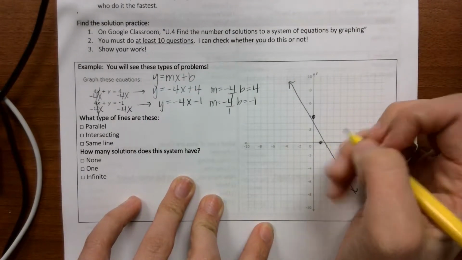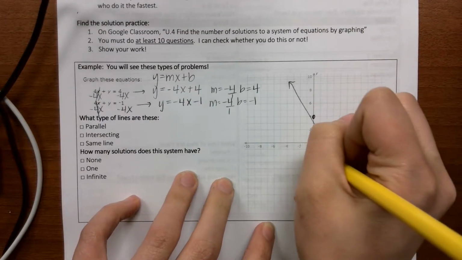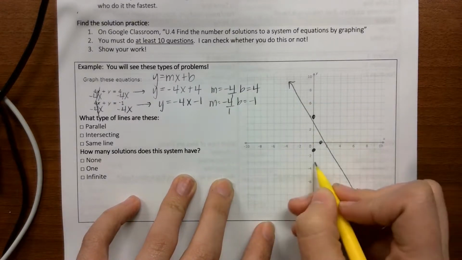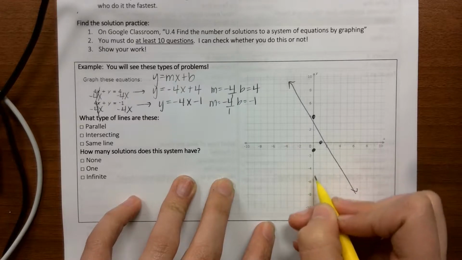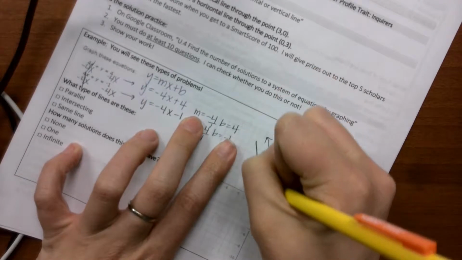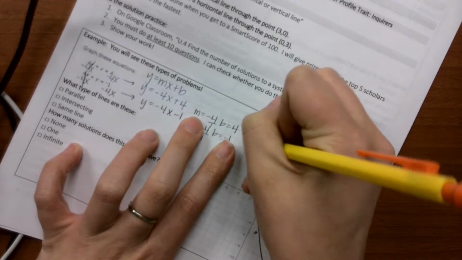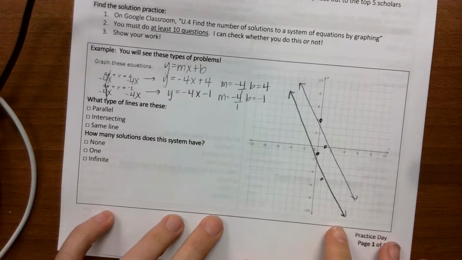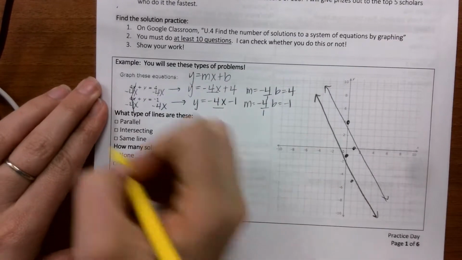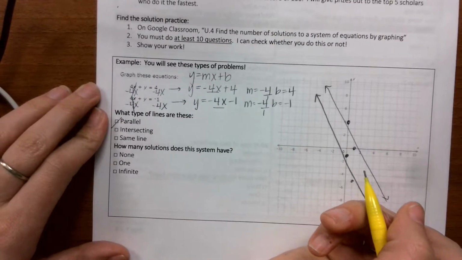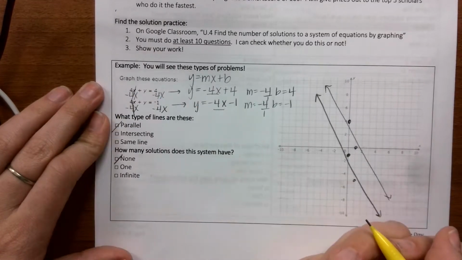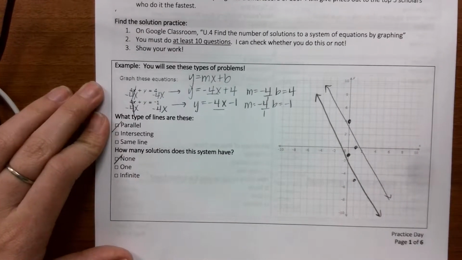Make sure that you click the different color to graph this in IXL. My y-intercept is negative 1. My slope is the exact same, down 4: 1, 2, 3, 4. To the right, 1. I'm doing this terribly. But you can see that the two lines are parallel. They have the same slope. I could have told you that before I even graphed them. Therefore, I'm going to mark that these lines are parallel. How many solutions do parallel lines have? None. If I were to check this answer, it would be correct.